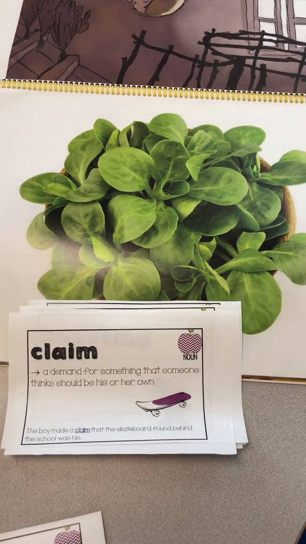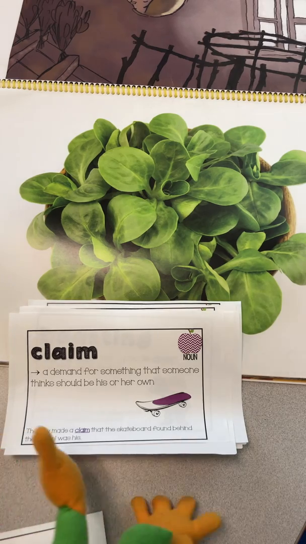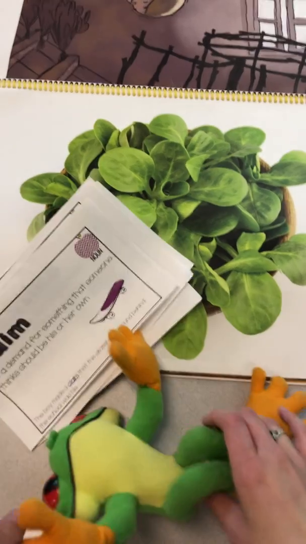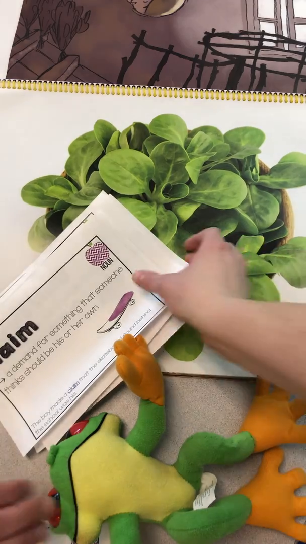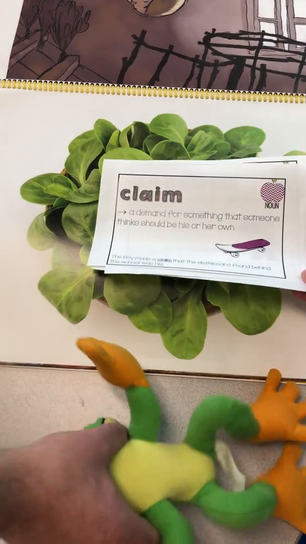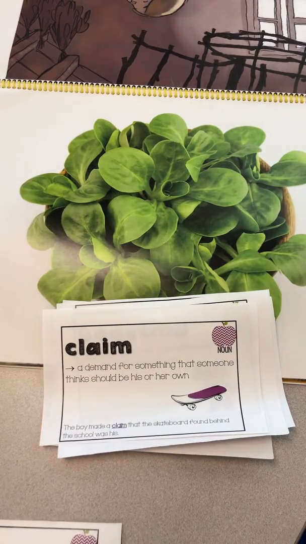And claim means you demand, or when you say that something is yours, you want it for yourself. So last time Mrs. Kunda claimed Friedrich. Today, Mr. DeStefano is going to claim Friedrich as mine.